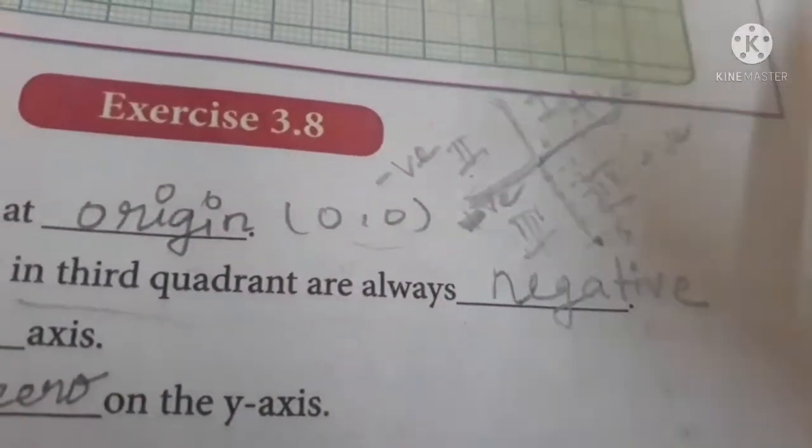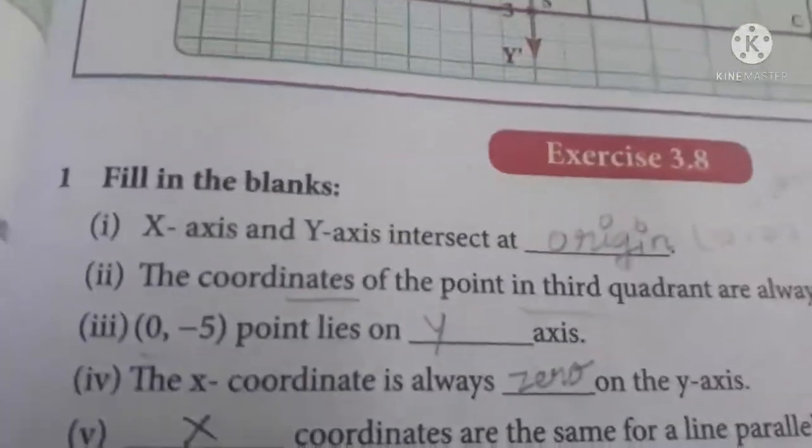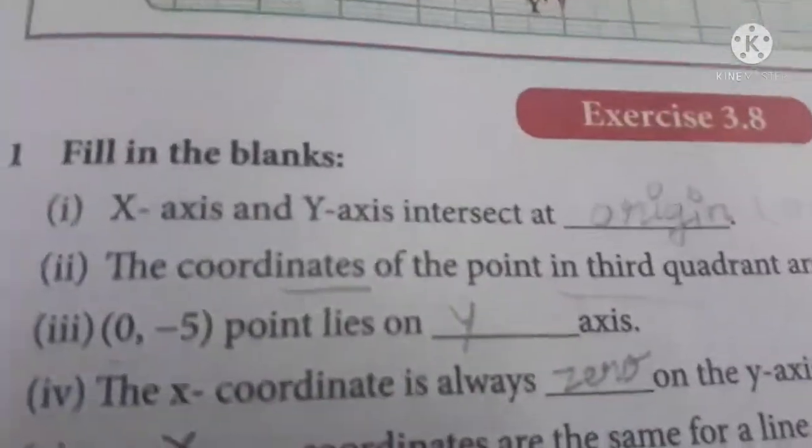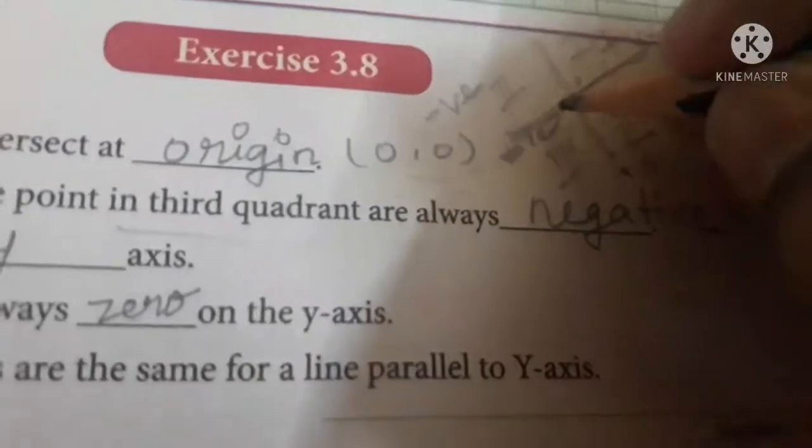So don't forget, if the two coordinates are given and the x value is 0, then the point will be lying on the y axis. If the y value is given 0, if this is given minus 5, 0, then what you will do is take the negative side of the x axis.